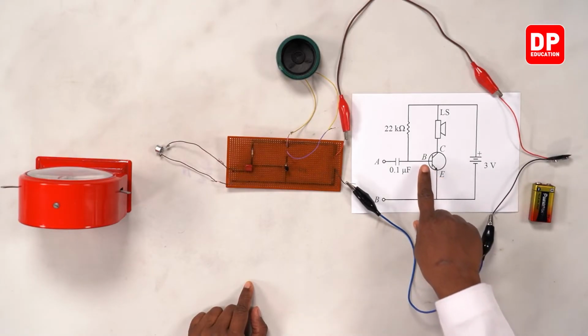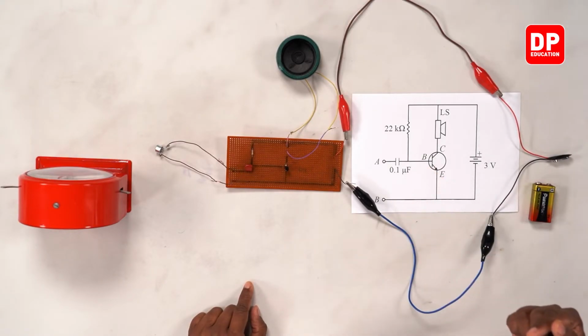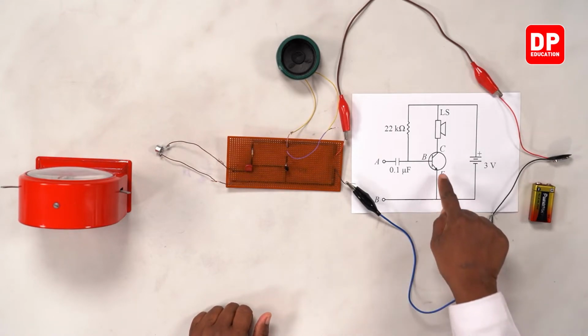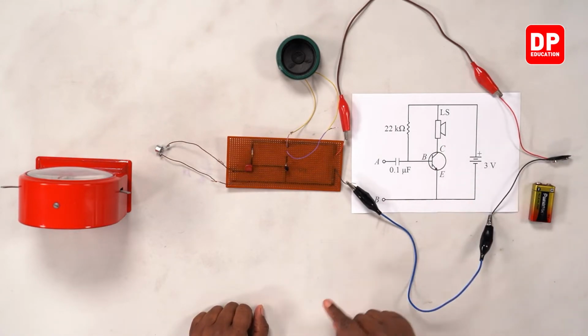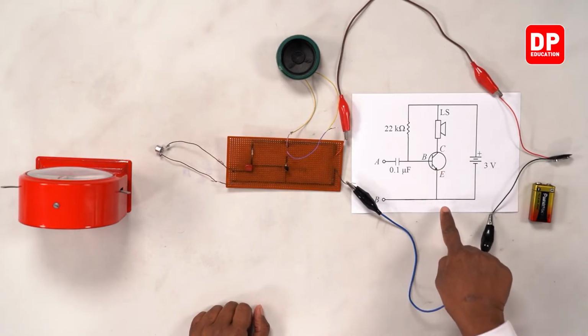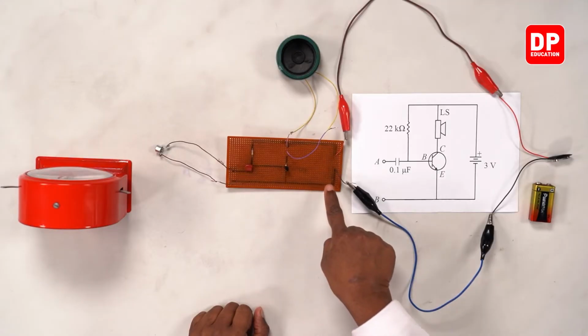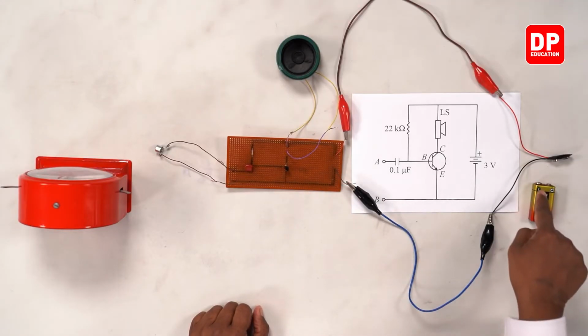Now from this, the arrow is pointed outwards. So what type of transistor is that? It is an NPN transistor. So here you can see the emitter is connected to the battery. So here also from this, the emitter is connected to the battery.